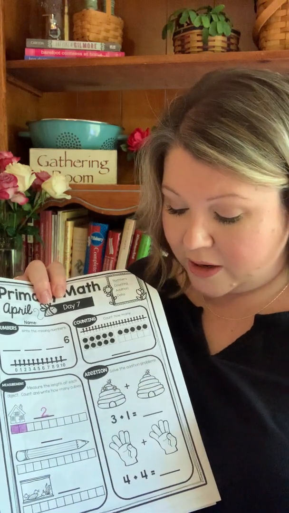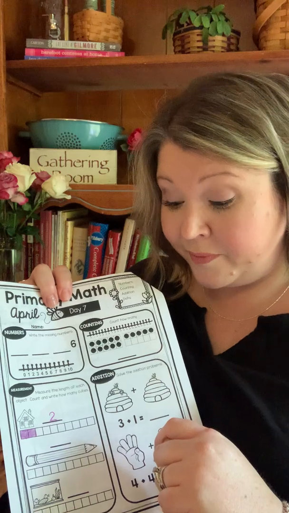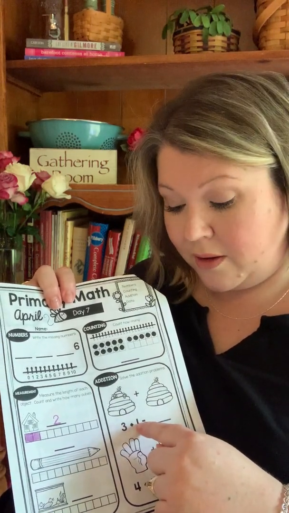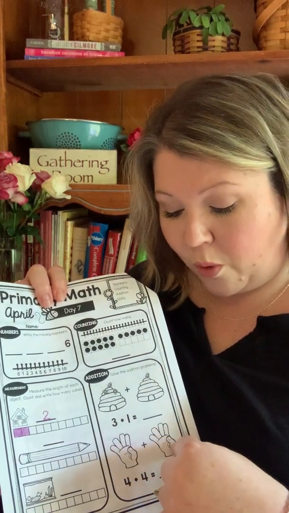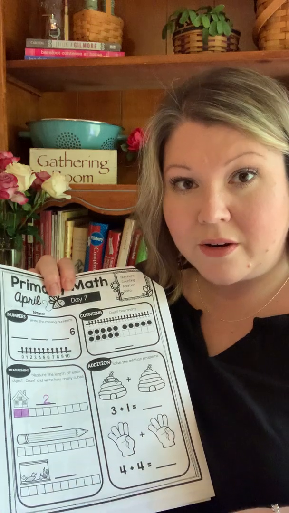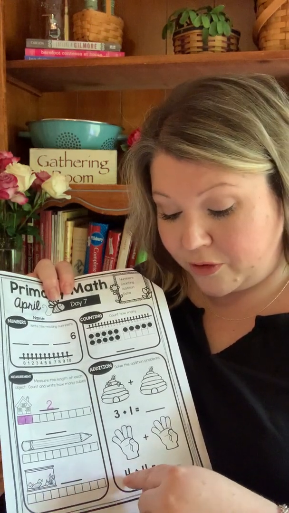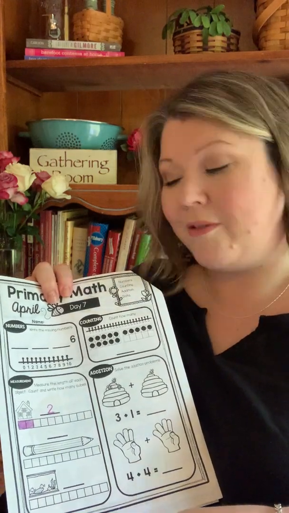Right here is addition. 3 honeybees plus 1 honeybee equals, that's right, 4. Because it's plus 1. Anytime it's plus 1, it means it's going to be the next number. 4 plus 4. What is this kind of addition called? That's right, it's called a double because the numbers are the same. 4 plus 4 equals, I want you to figure it out.